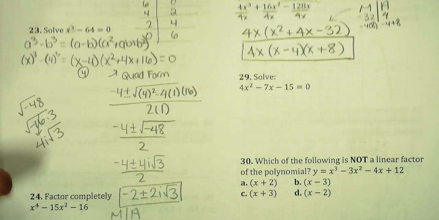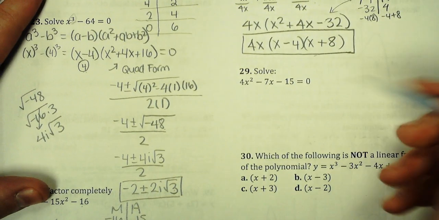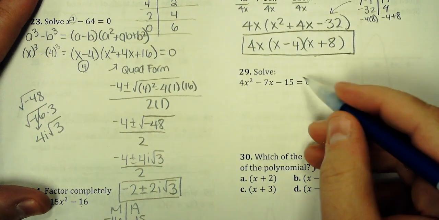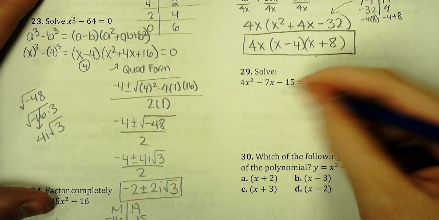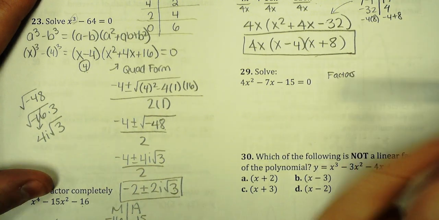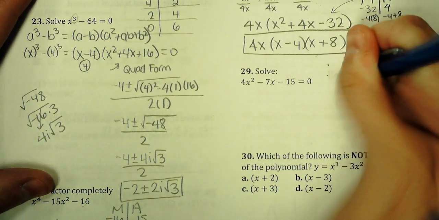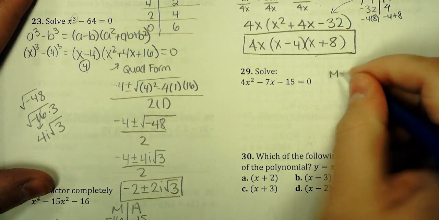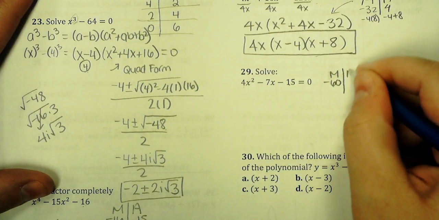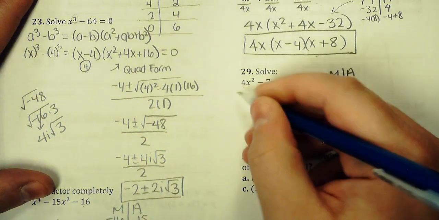Okay, 29, solve. Again, you can use quadratic formula on any quadratic equation. I'm going to go ahead and factor this because I know that I can. This is going to be multiply, so factors of what I'm going to multiply together, a times c. 4 times negative 15 is negative 60, and I want to add to get negative 7.